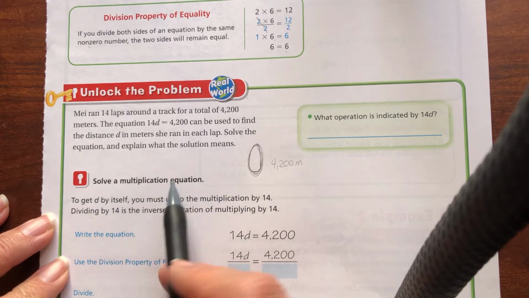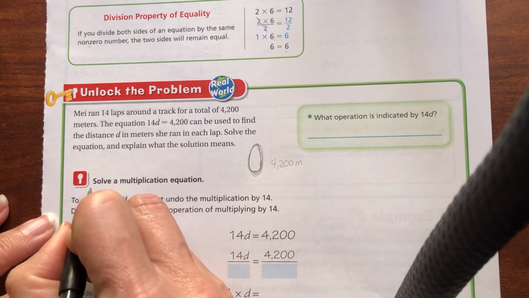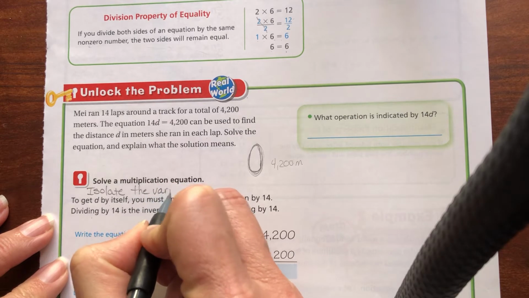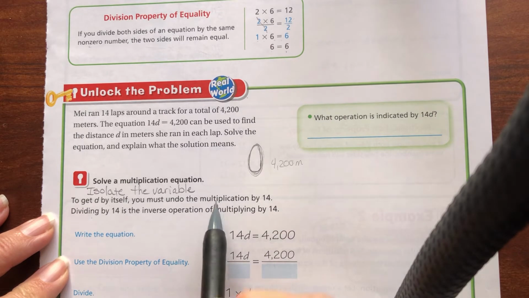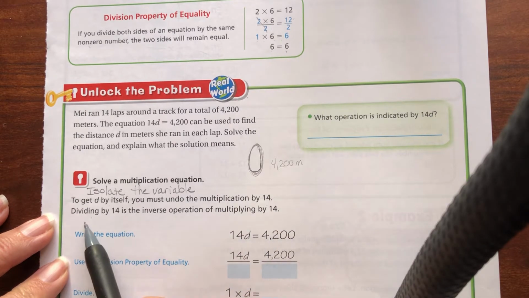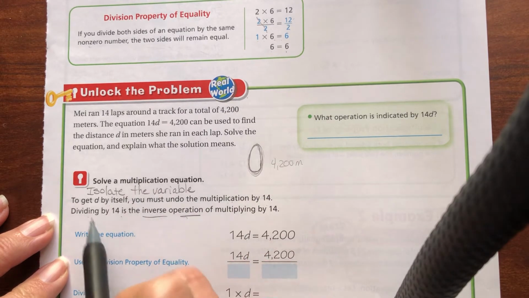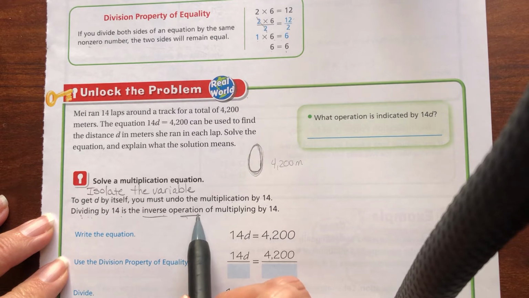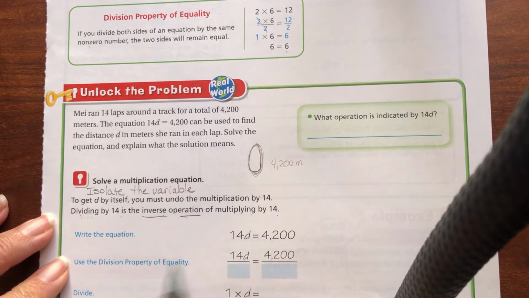All right, so we're going to solve our multiplication equation to get d by itself, because we always want to isolate the variable. That's always the goal, get the variable by itself. You must undo the multiplication by 14. Dividing by 14 is the inverse operation, or the opposite. Dividing is the opposite of multiplication. Dividing by 14 is the inverse operation of multiplying by 14. So that's how we undo it. And in the end, we're going to make a 1, like we did up here.